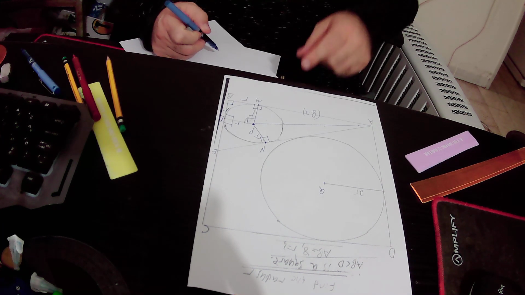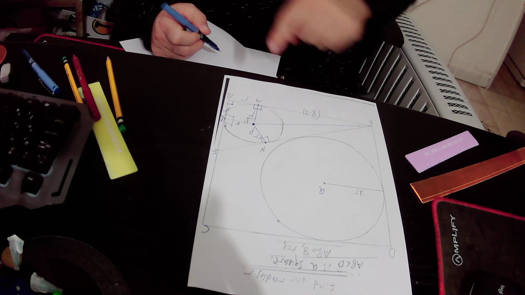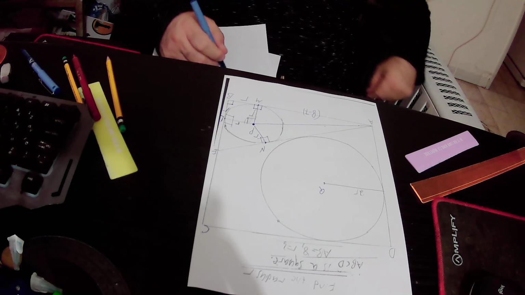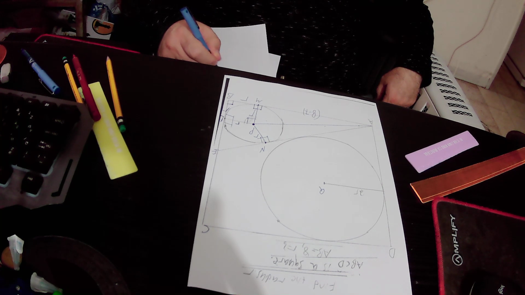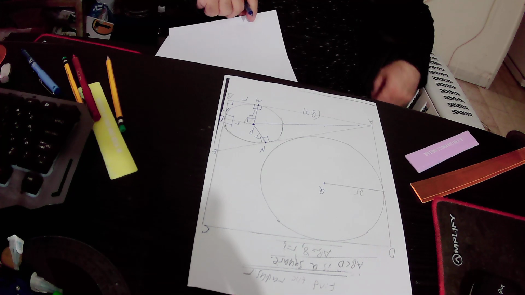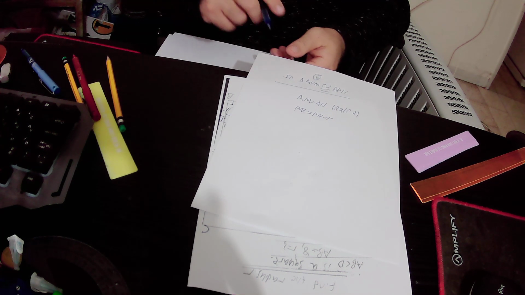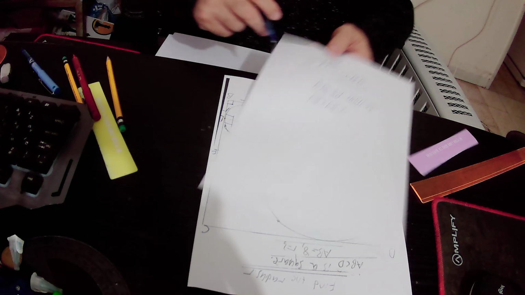And we also know that PM equals PN equals the radius of this small circle.